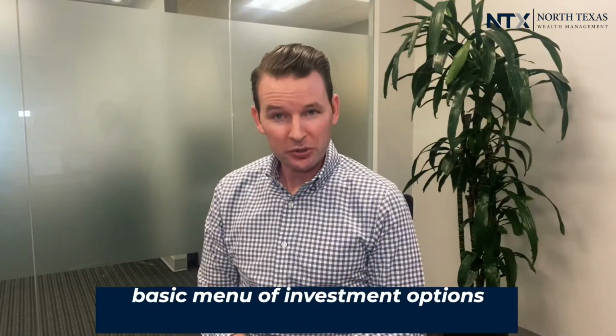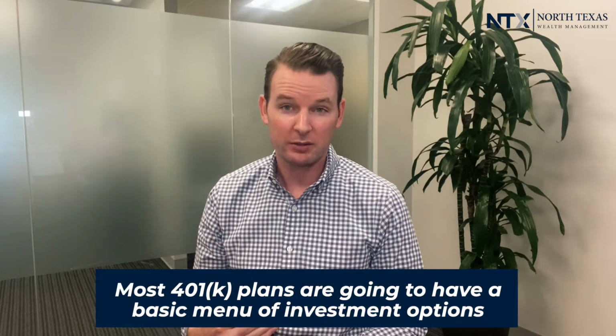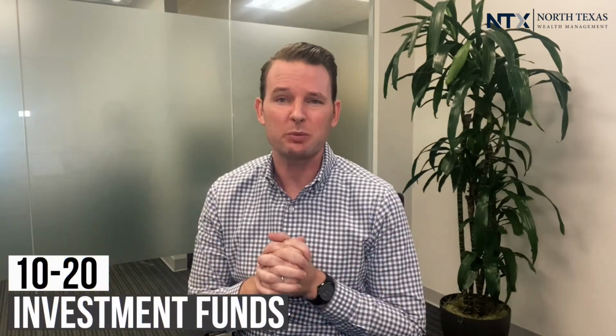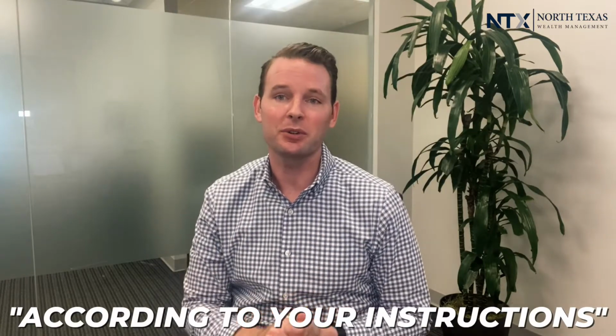So most 401k plans are going to have a basic menu of investment options. This would be somewhere between 10 to 20 different investment funds you can choose from, and each payroll deduction and matching contribution to the plan will be automatically invested in those funds according to your instructions. The key phrase there was "according to your instructions." So you kind of have to know which funds you want to invest in.